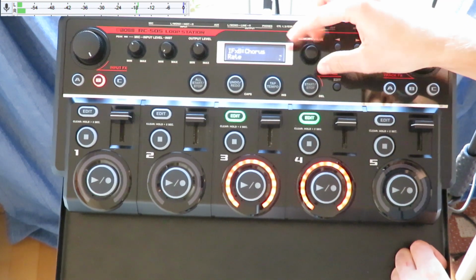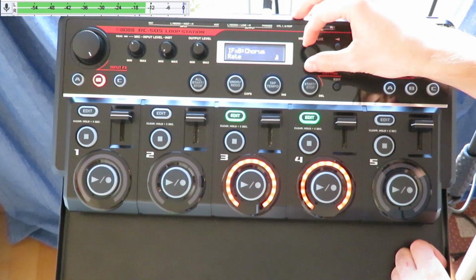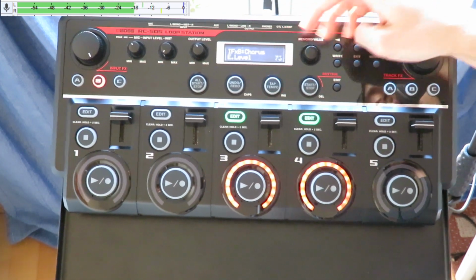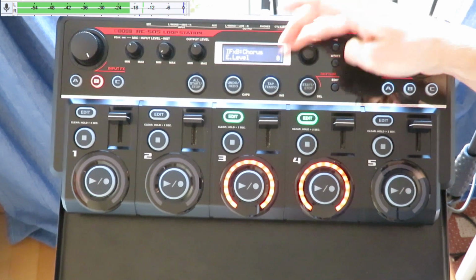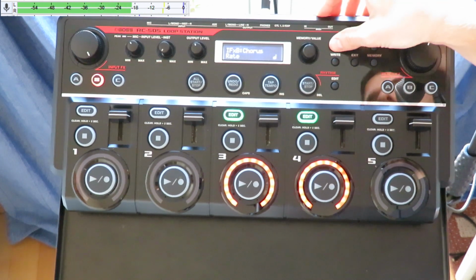Make sense? I think that makes sense. And then, once again, the effect level: we can add more of the chorus, or we can completely remove the chorus. There we go. That's what this setting is for. And that's already it for the chorus.